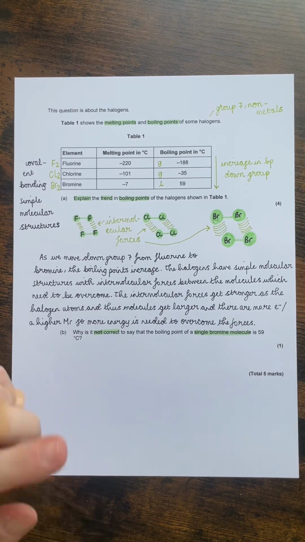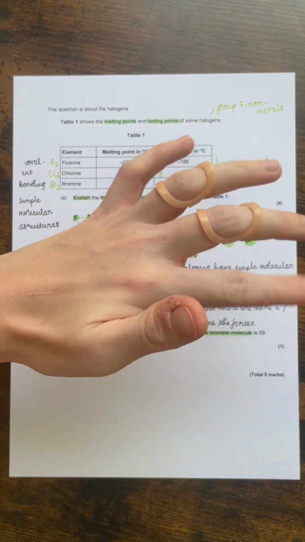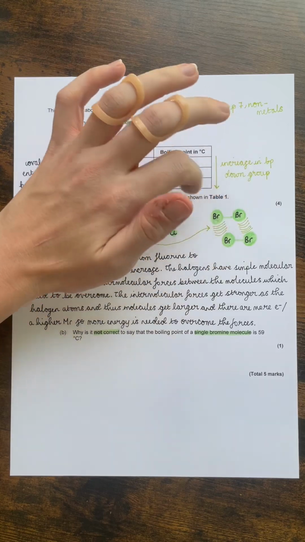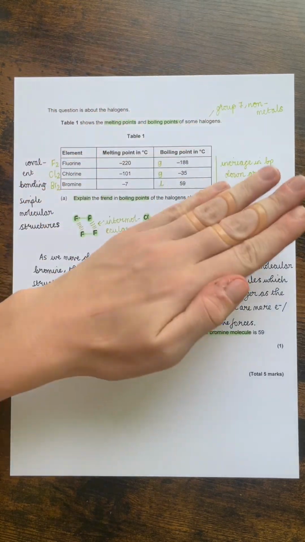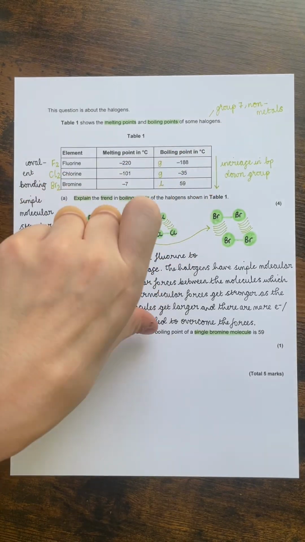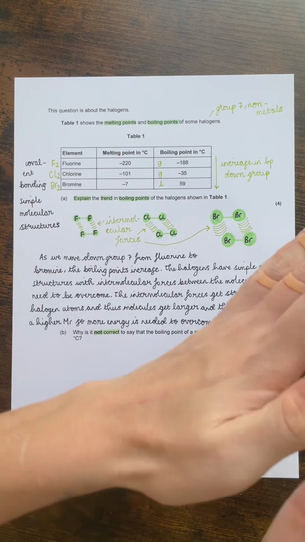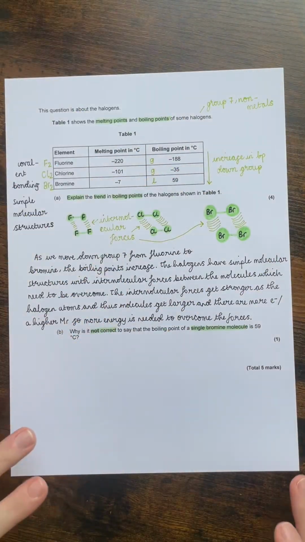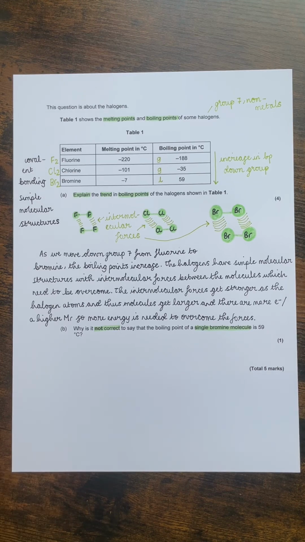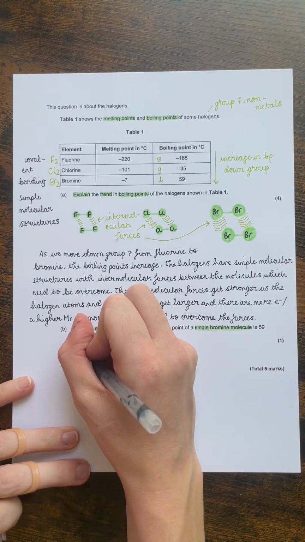So because we're not breaking the covalent bonds between the atoms, when we think about boiling points of diatomic elements like the halogens, we're thinking about the amount of energy needed to separate molecules, not separate the atoms within one molecule. So the boiling point actually reflects all of the bromine molecules and separating all of them from each other to give us a gas. Okay, so it's not correct to say that the boiling point of a single bromine molecule is 59 degrees.